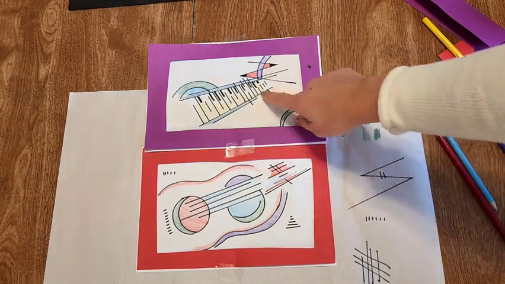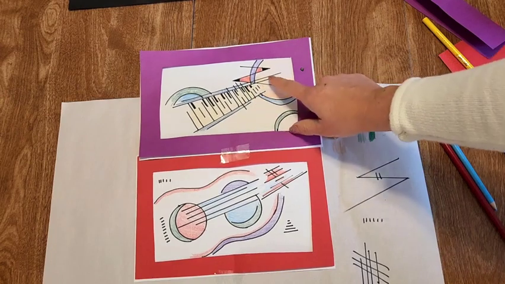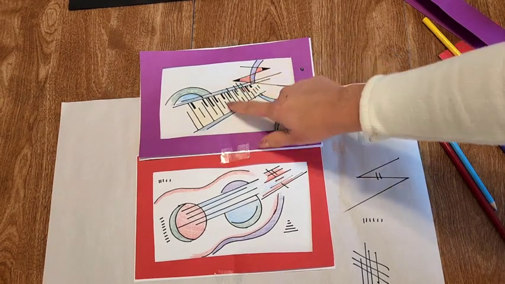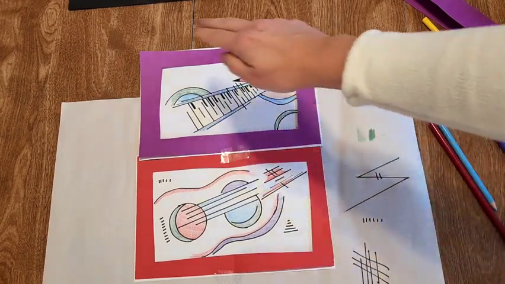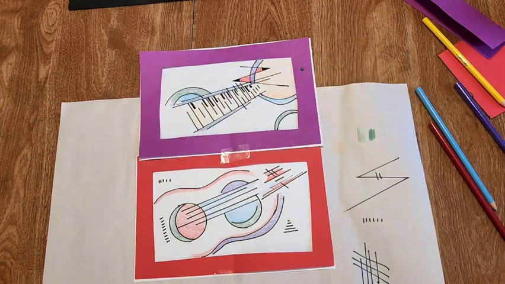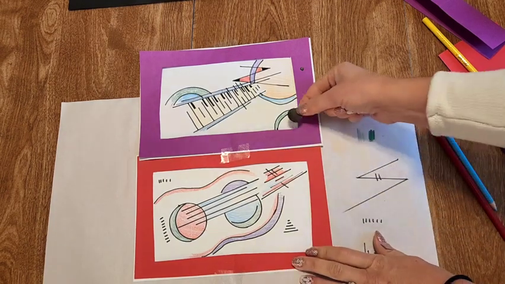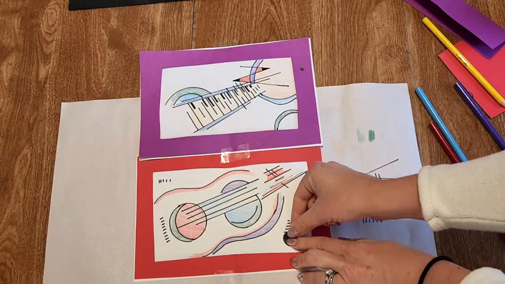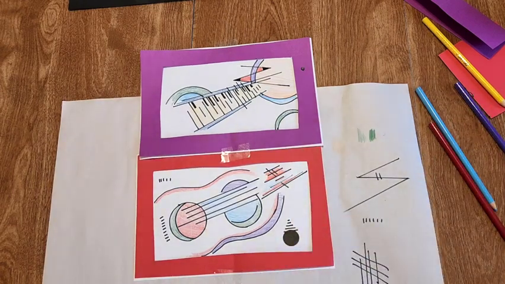If you look at this one, you can see, especially from far, how by adding these thicker black shapes, it's really bouncing around like music. So if you want to take your pen and add maybe one of those black dots, I think I want a black dot here, just to add a little bit more of a bold statement.